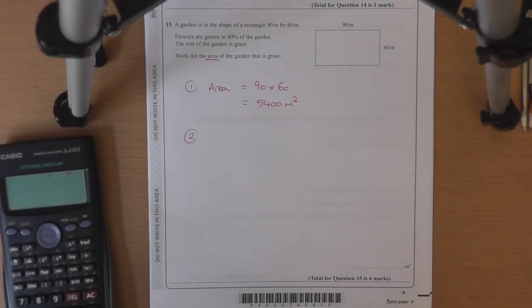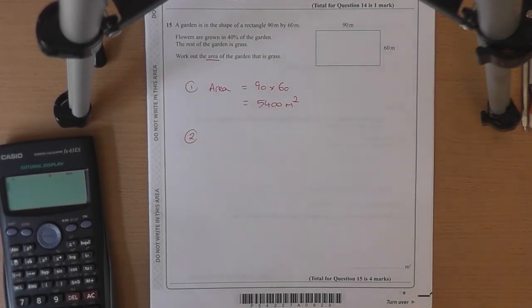We could either work out the 40% and then take it away and see what we're left with, or we could recognise that if 40% of the garden is flowers, then 60% of the garden must be grass, and we could find 60% of this and not have to take it away. Personal preference, they're both probably about as easy as the other.